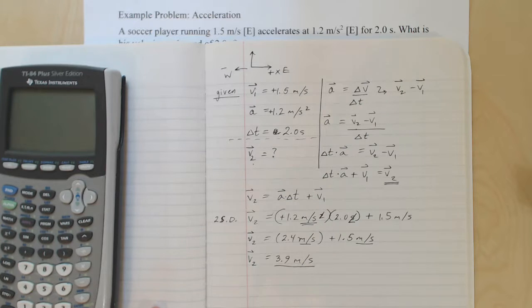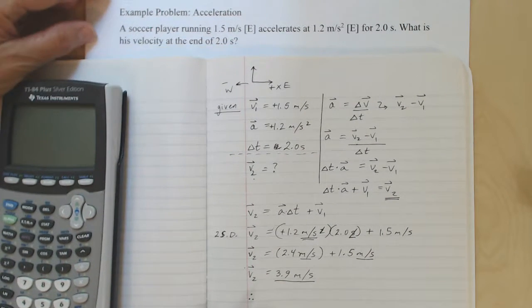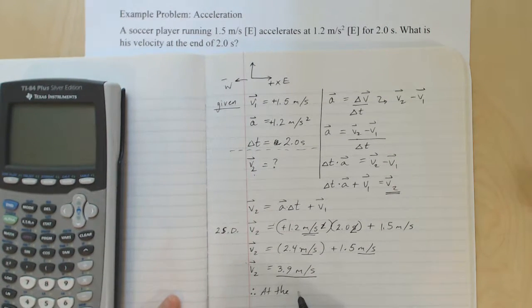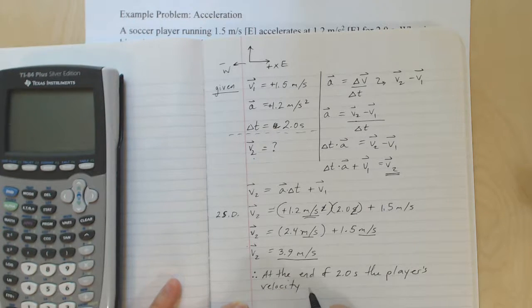Now we're not done until we write a therefore statement, and we also acknowledge the direction, because we have said from the outset that this is a vector, a velocity vector. So therefore, the soccer player, let's get this problem showing back up again, at the end of 2 seconds, the player's velocity is 3.9 east, and since this is a direction, I'll put it in brackets like that.